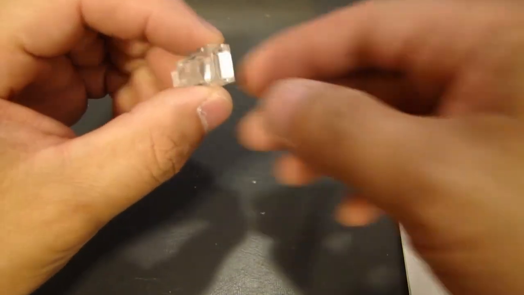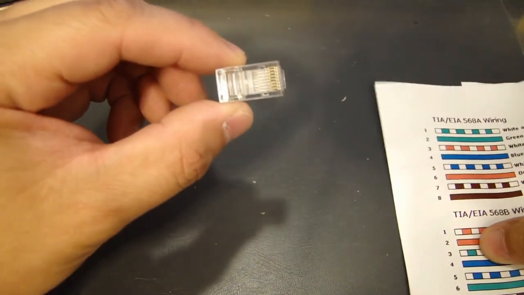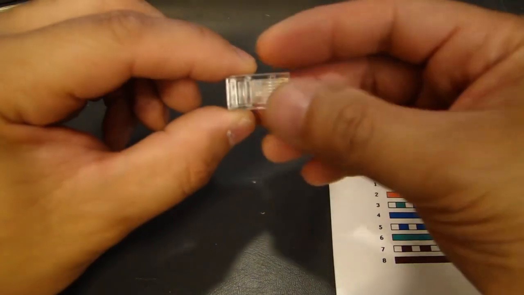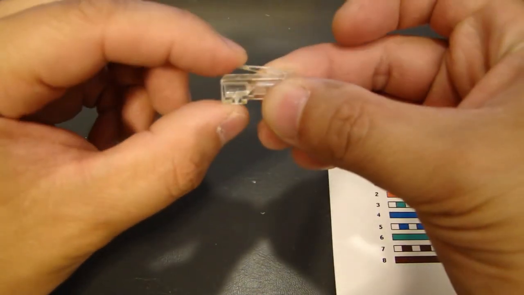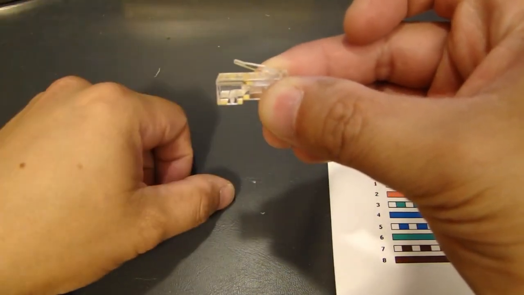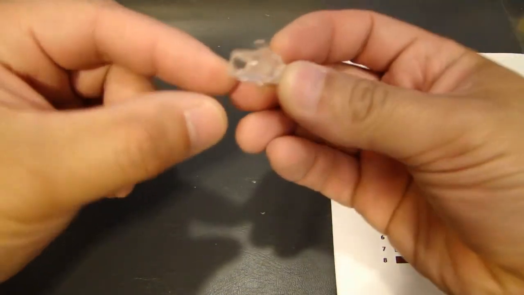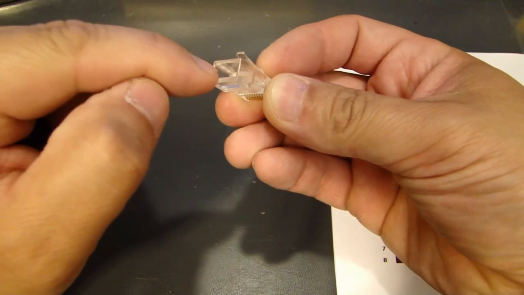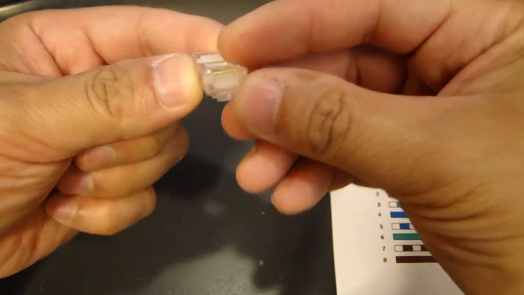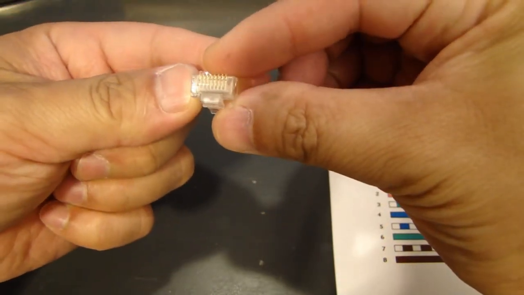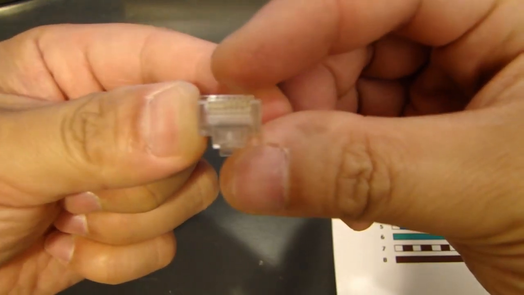Now, let me show you the Cat5 connector that you need. These are what they call RJ45 connectors. On the top, there's a locking tab, so when you plug it into a device, it'll lock it in place. This end here is where you feed the cable. And if you look down on this side, that's where you see the metal pins.